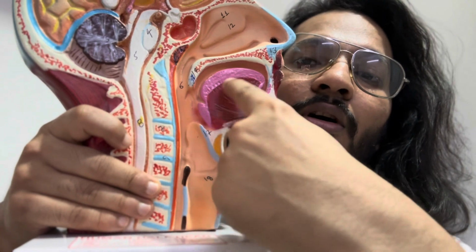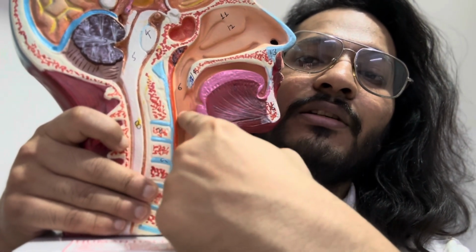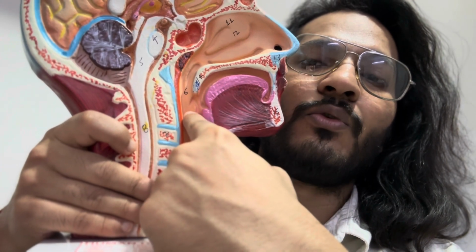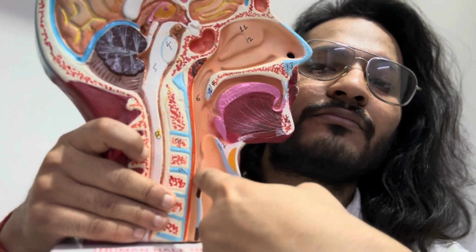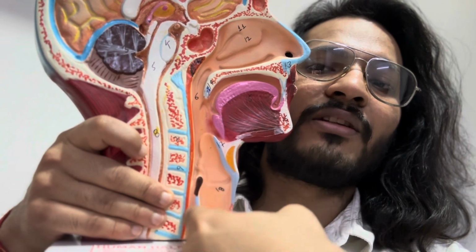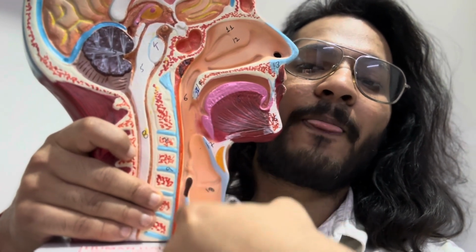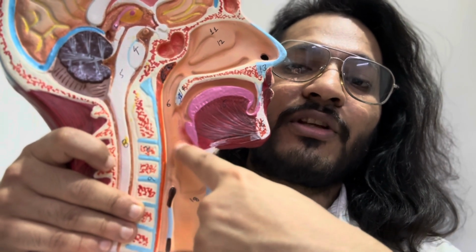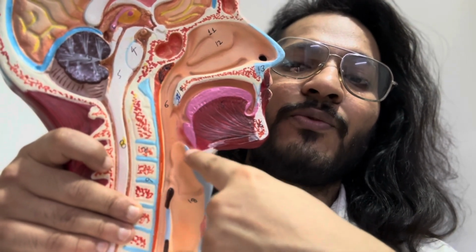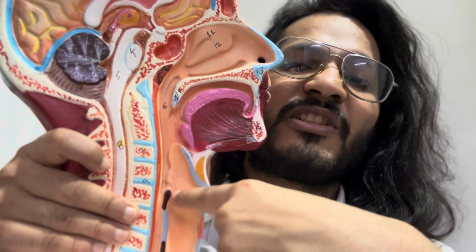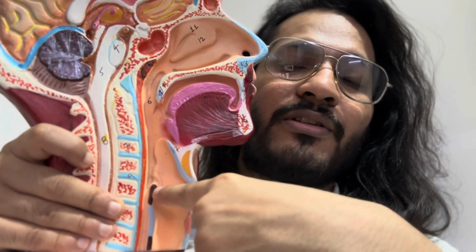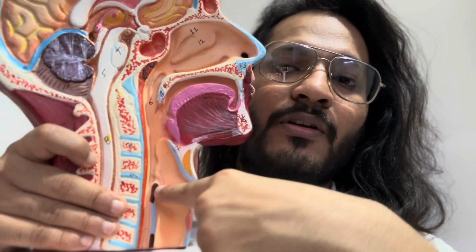So food should enter, you can see here, through the oral cavity, oropharynx, and then the food pipe. Okay, this is the food pipe. So this structure, the epiglottis, prevents the entry of food into our respiratory tract. Got it? Okay.